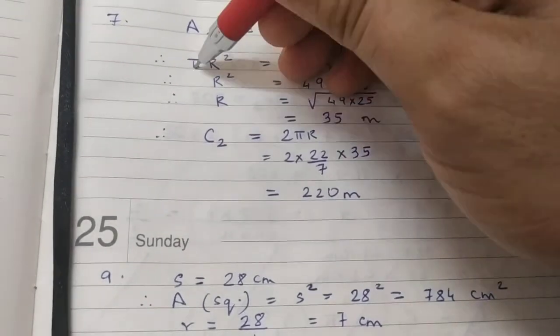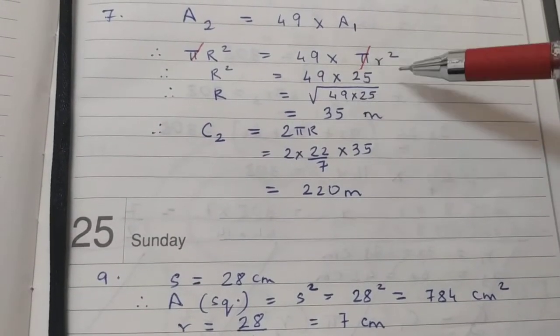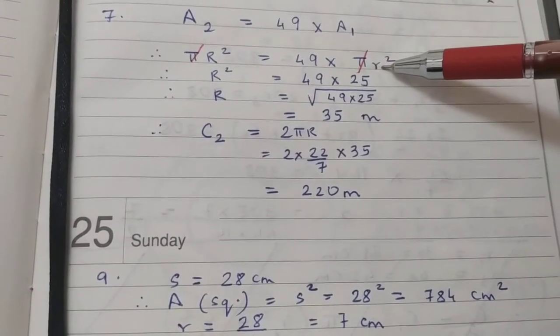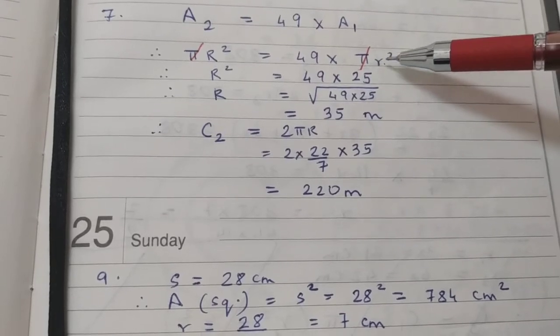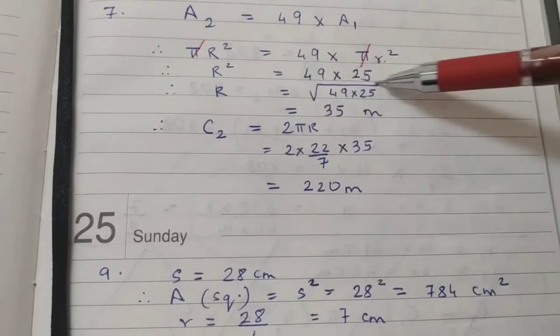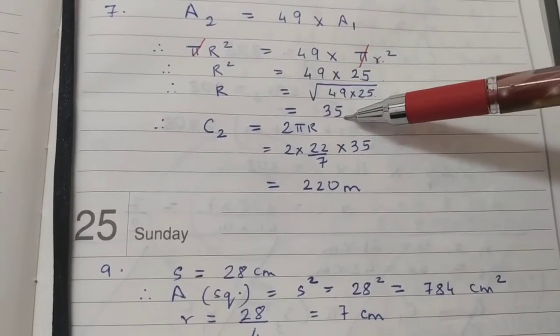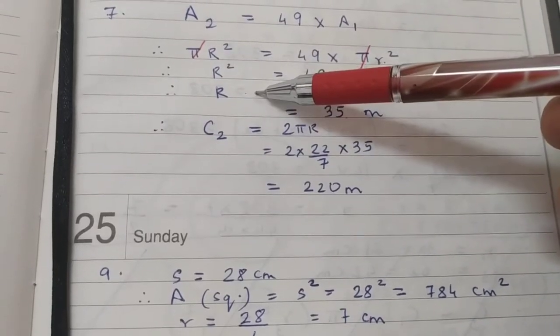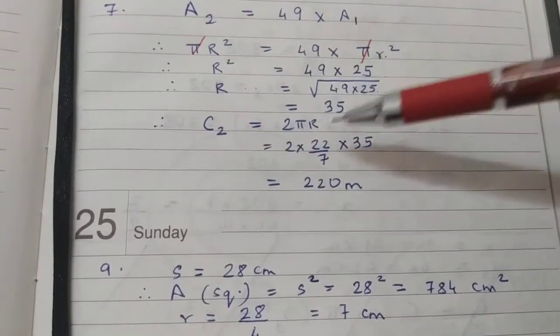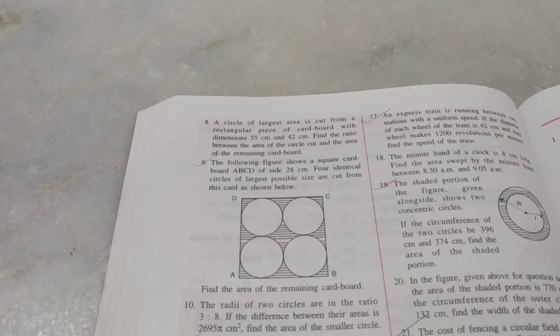Pi and pi will be cancelled. Substitute the value of r as 5 given in the question. So 5 squared is 25. No need to multiply it. You can directly find the square root of this. This will be 7 and the square root of 25 is 5. 7 into 5 is 35. That's the radius of the new circle. Find the circumference of this new circle. That's what they've asked to find, and that's how you solve it.